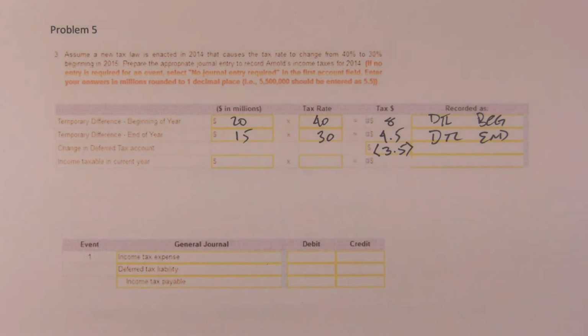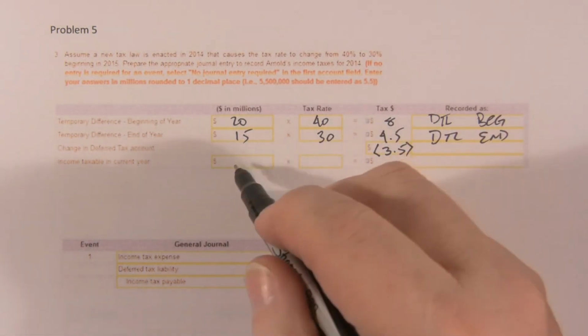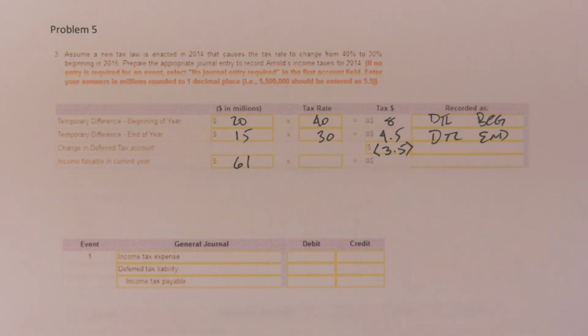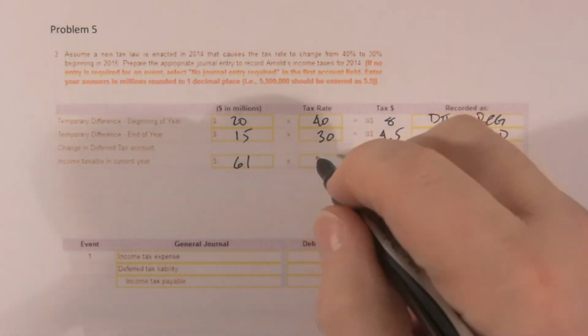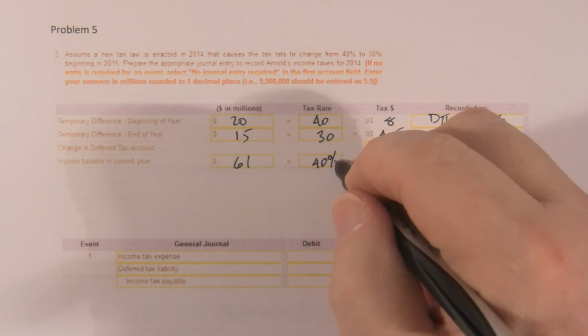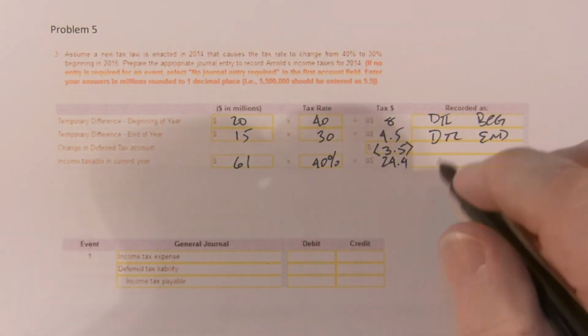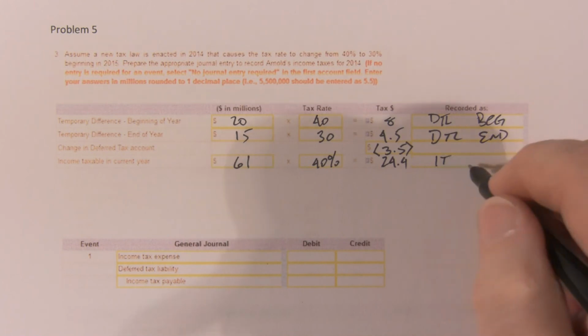So let's take a look at what that does. Remember, our income at the beginning of the year was the 61 once we adjusted it, because that's what we had done before. We had the 56 plus the 5. And the tax rate attached to that was 40%. So that was the 24.4. We just did that piece, okay? That's this year's income tax payable.